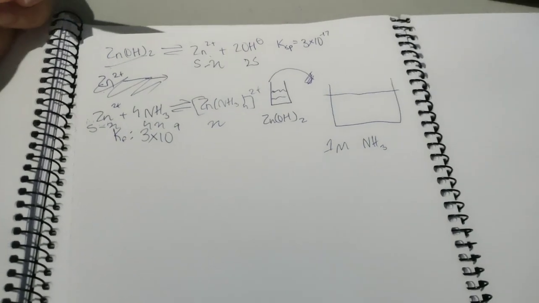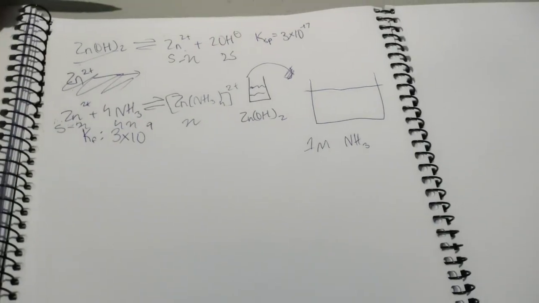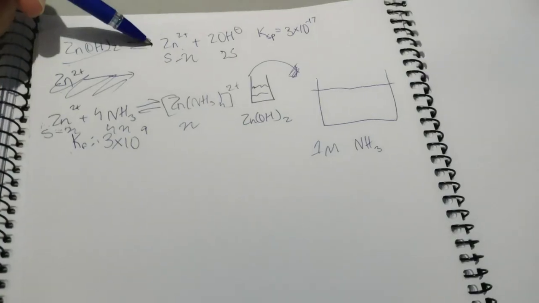I found it very tedious. So there's another method: you solve from here and go back to this.